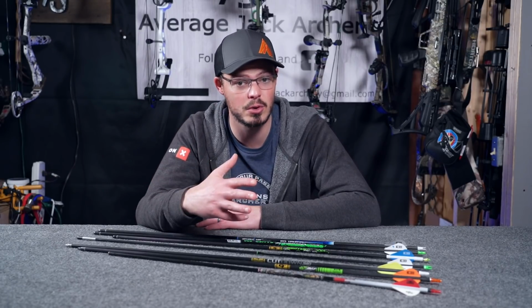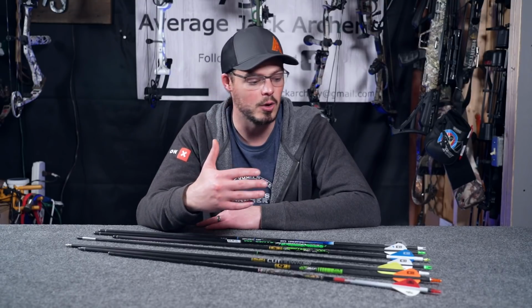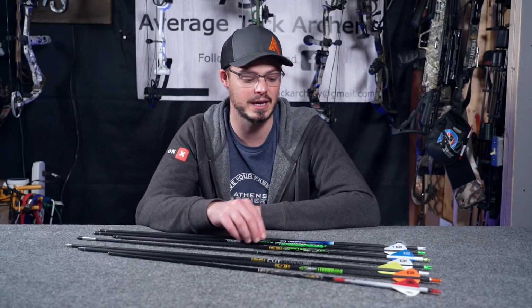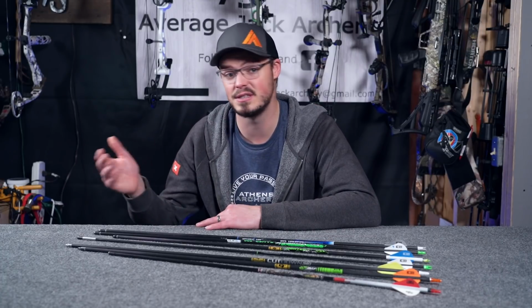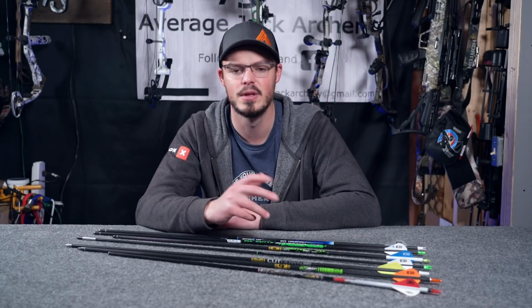Now, if you want to cut it a little short, shave off some extra weight, maybe you want to go with a really light pin knock system like I have on this Gold Tip here, or you want to go with some super lightweight points, 50, 75 grain instead of 100, 125, you're welcome to try it.